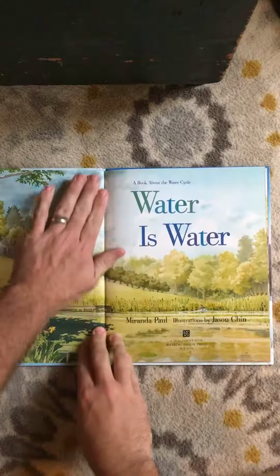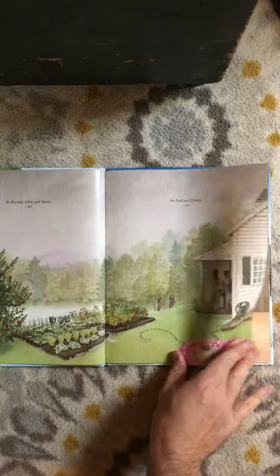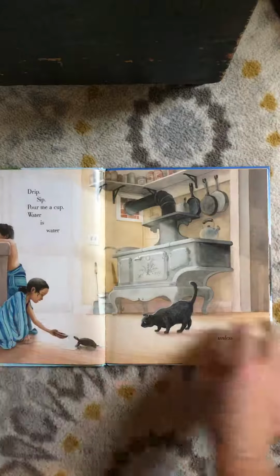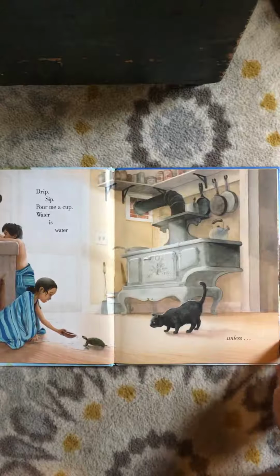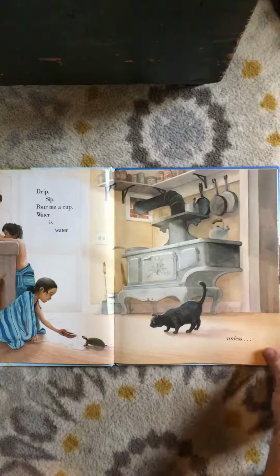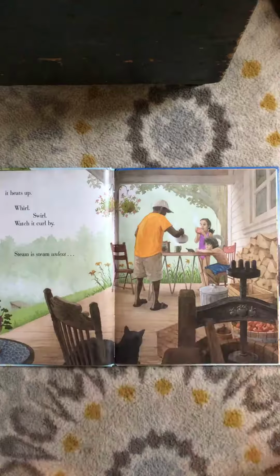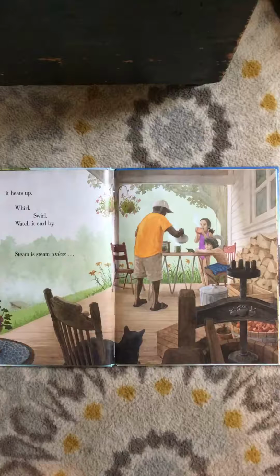Water is water. Drip, sip, pour me a cup. Water is water unless it heats up. Whirl, swirl, watch it curl by.